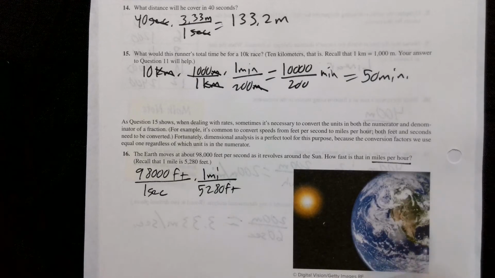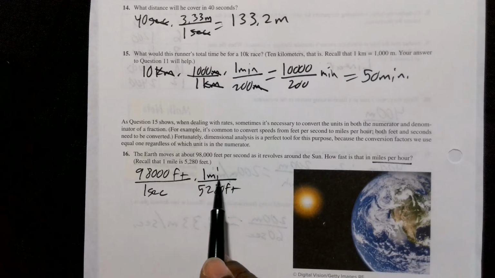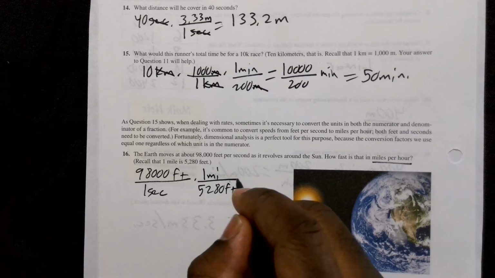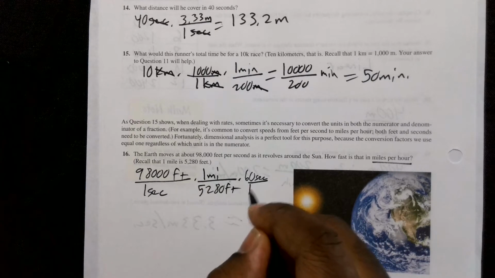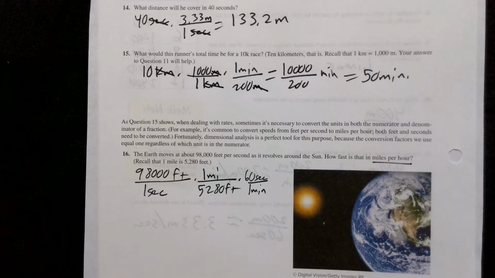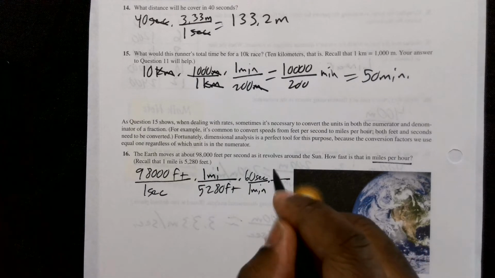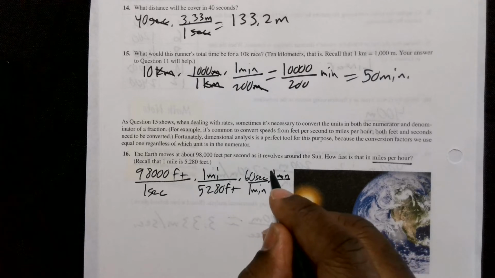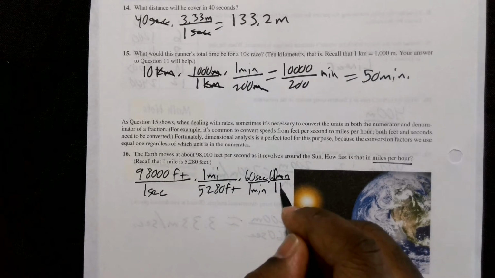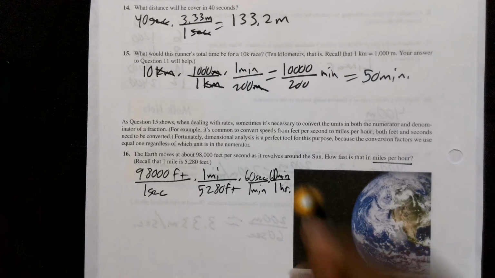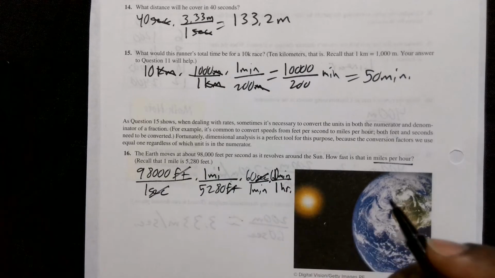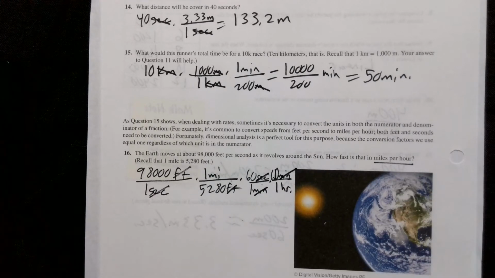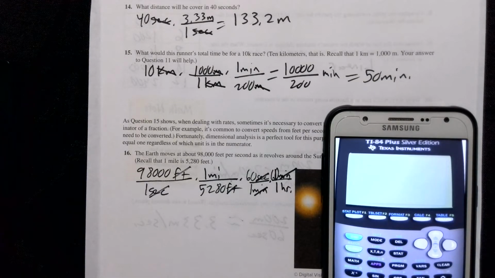Now they want our answer in miles per hour. So we got the miles part because the feet will simplify out. Now we need to change seconds so we would get hours. So we can have 60 seconds, it's 1 minute. And then multiply by 1 minute. Well, actually it's 60 minutes, not 1 minute. 60 minutes is 1 hour. Okay, so now we have feet simplify out with feet, seconds simplify out with seconds, minutes with minutes.